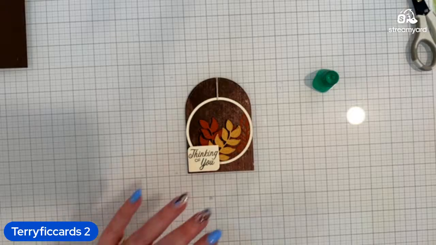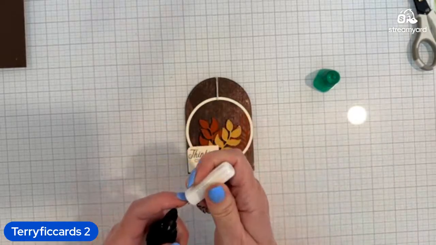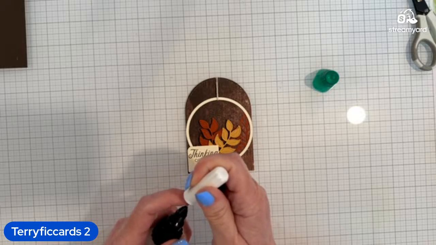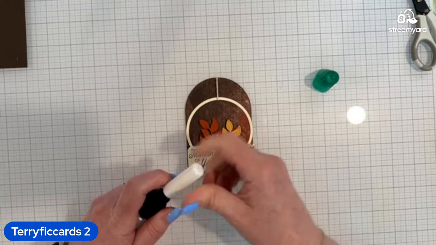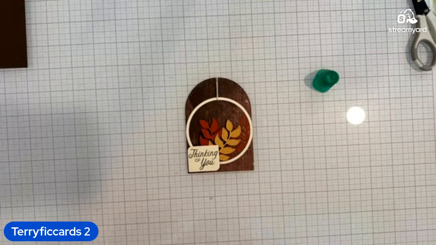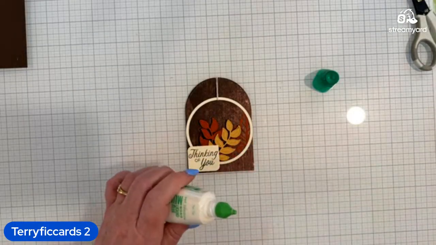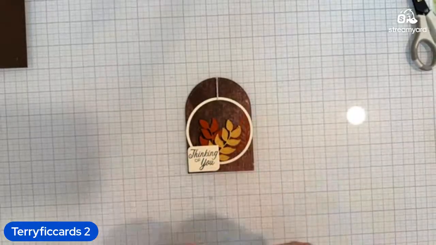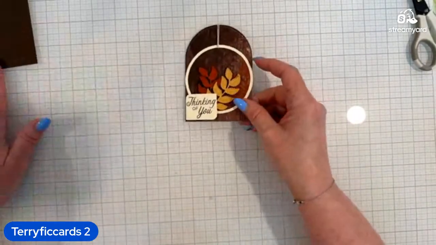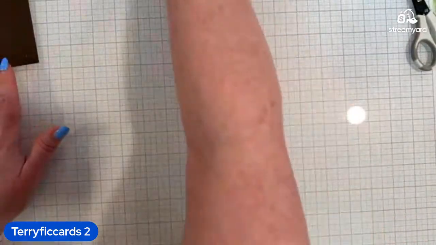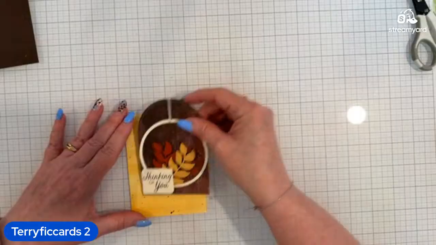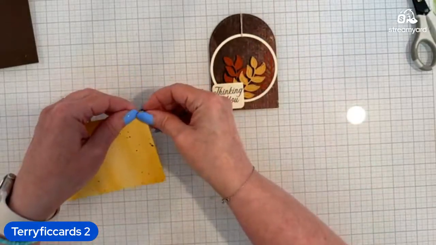All right. Let's just put the lids back on these because I don't need them anymore. And I really don't want this stuff drying out. If you know, you know. Cool. Okay. So we've got kind of a little tag there. We've got this piece. So let's go ahead and actually we're going to tear the bottom of this piece.